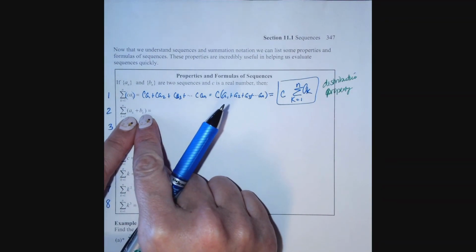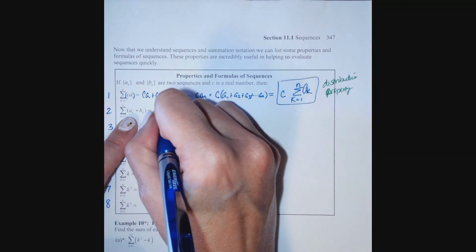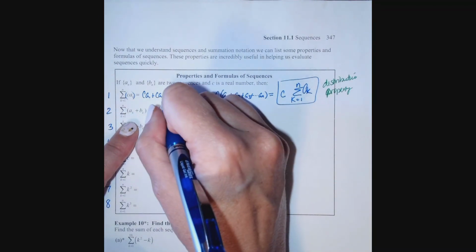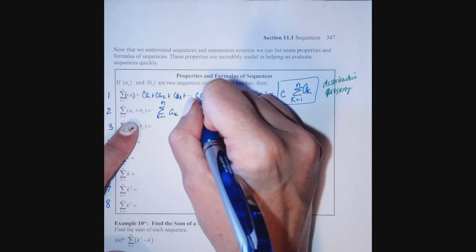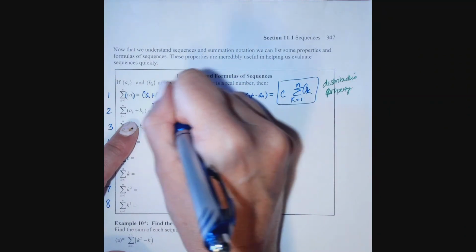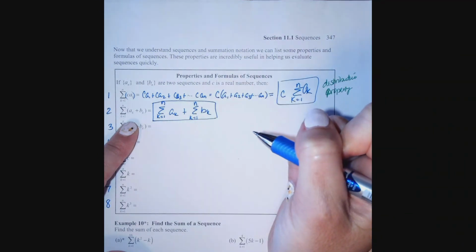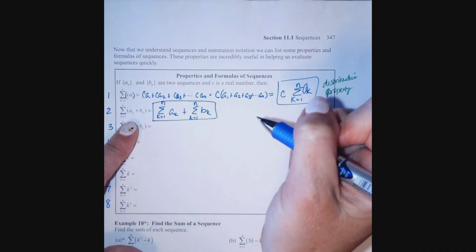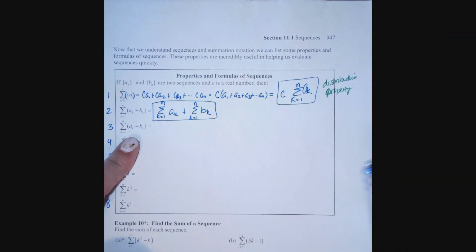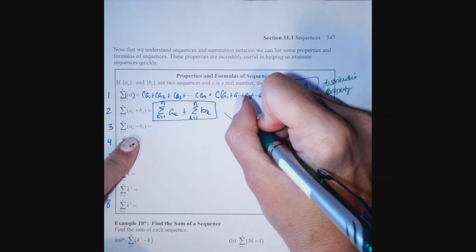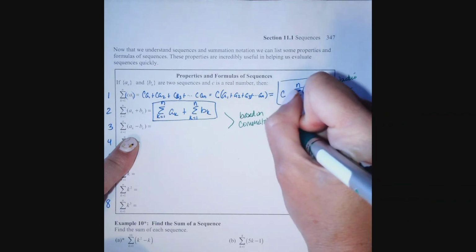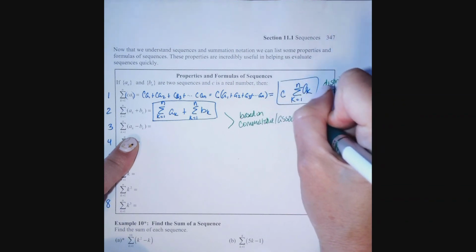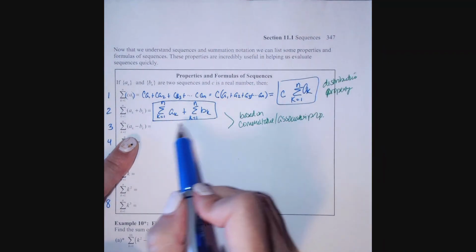Okay, so for our second case, where we are adding 2 terms together and finding the sum of that, I can split that apart. And I can say, you know what, I can sum the first set of terms, and I can just add that to the sum of the second. I just add those together. This one and the next one are based on the commutative and associative properties of addition.